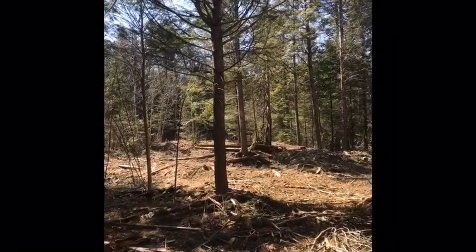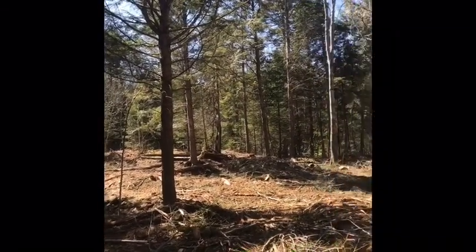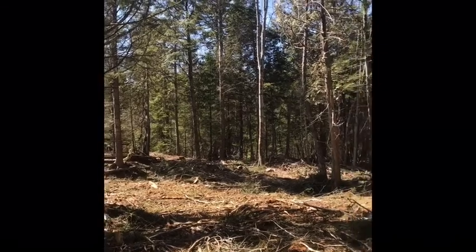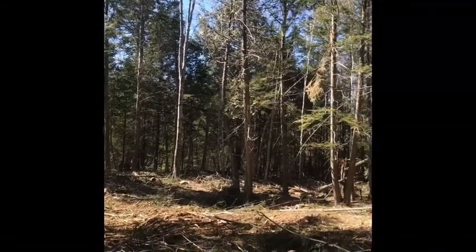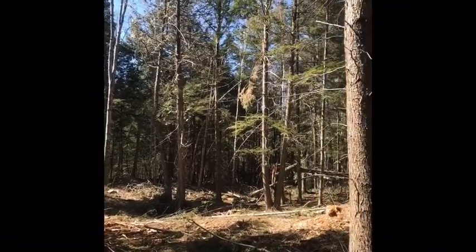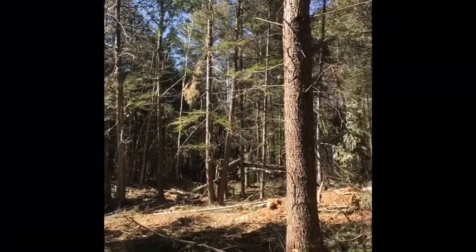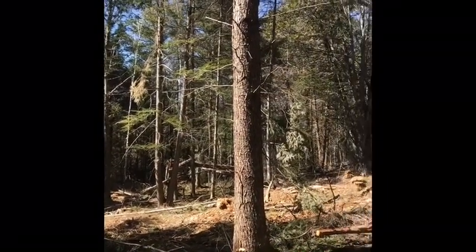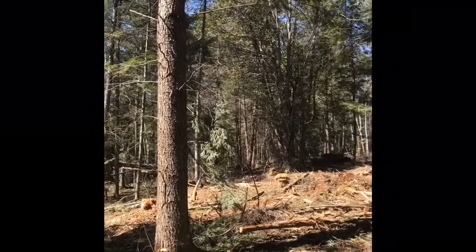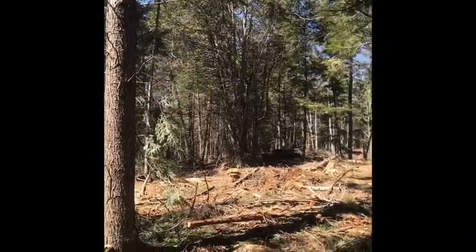You know the questions by now. What do you notice here? Is there a variety of trees? Are they the same or different species? Are they all about the same age? What else is unique about this area?